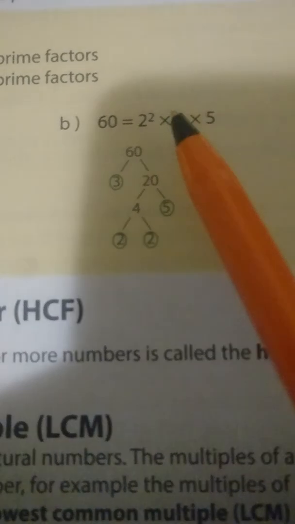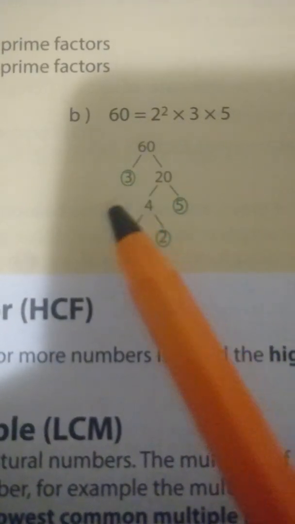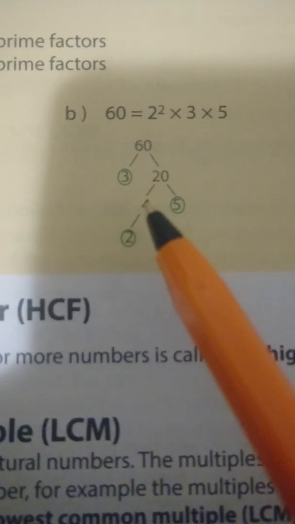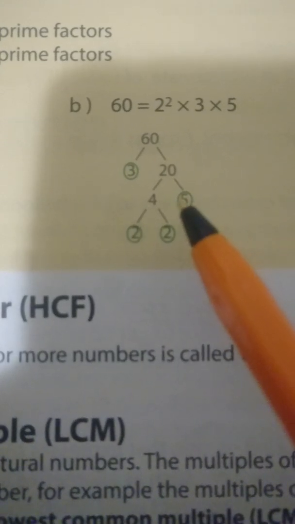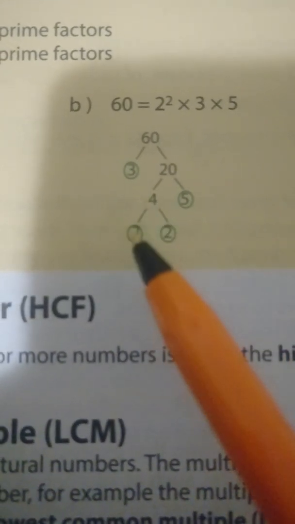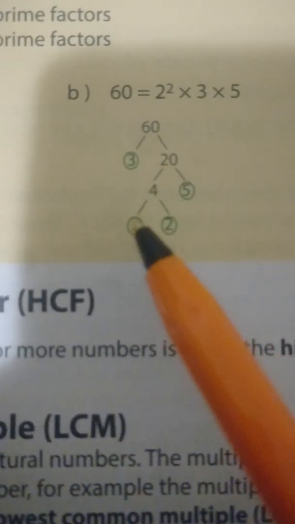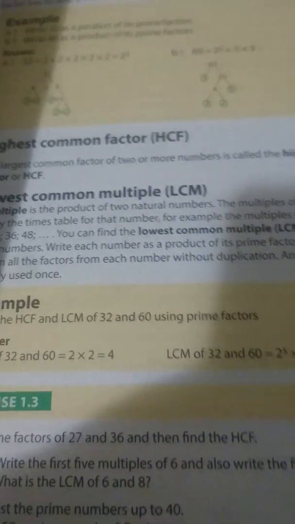Okay, here's 60 done for you. 3 times 20. 3 is a prime factor. It cannot be further simplified. 20, however, can be. We say 4 times 5 will give us 20. 5 is a prime factor. It can no longer be simplified. So we move on to 4. 4 can be simplified by saying 2 times 2. So if we say 2 to the power 2 times 3 times 5, we will get 60.